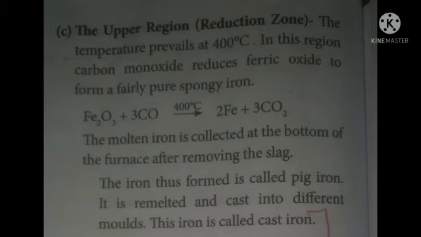And in this region, the main reducing agent is carbon monoxide. Our main aim for using coke is for the formation of carbon monoxide, because it only acts as a reducing agent which is going to reduce the iron oxide, that is hematite, into iron. Clear, students? So the main goal of using coke is that we want to form a larger amount of carbon monoxide. So the formed carbon dioxide again reacts with the carbon and produces more carbon monoxide. In this reduction zone, the carbon monoxide reduces ferric oxide to form fairly pure spongy iron. Fe2O3, what is that? Hematite, or you can say ferric oxide. Now only our ore is undergoing the chemical reaction. Till then it remains like that. Only the coke and limestone have been reacted.